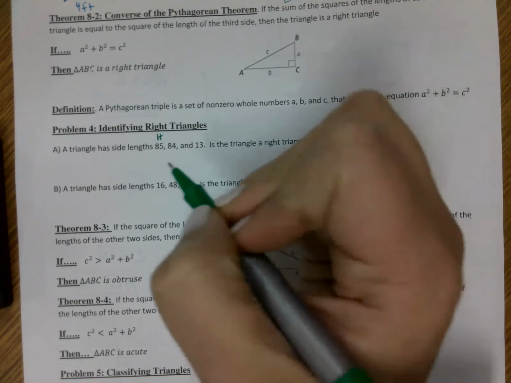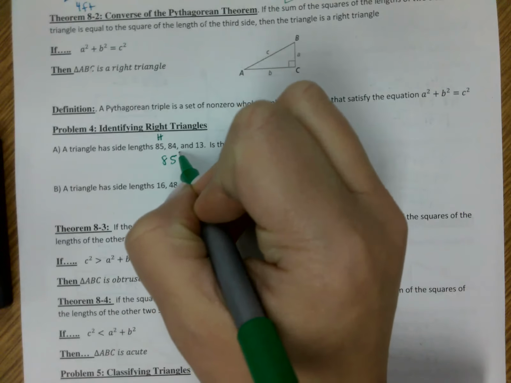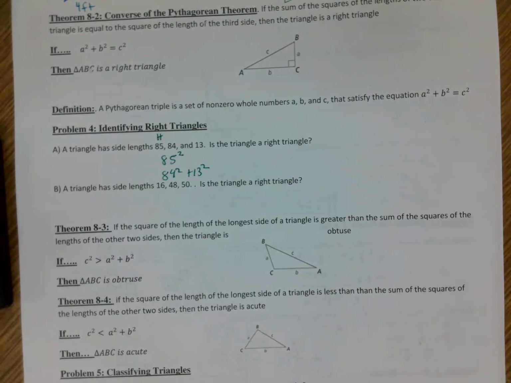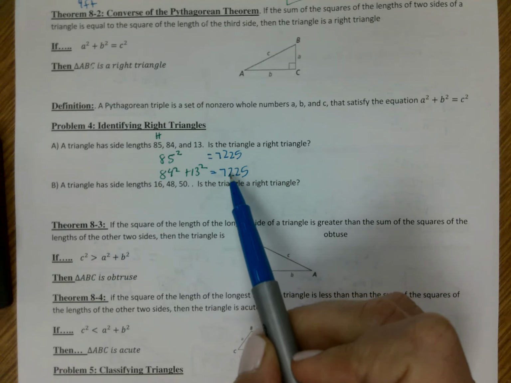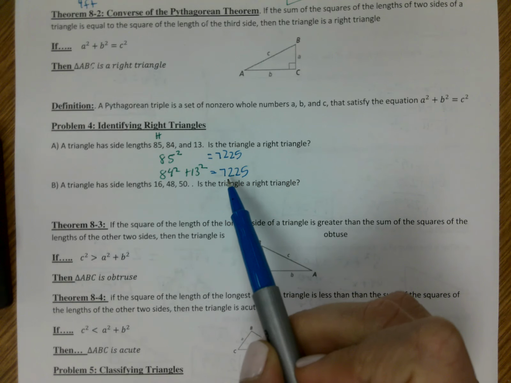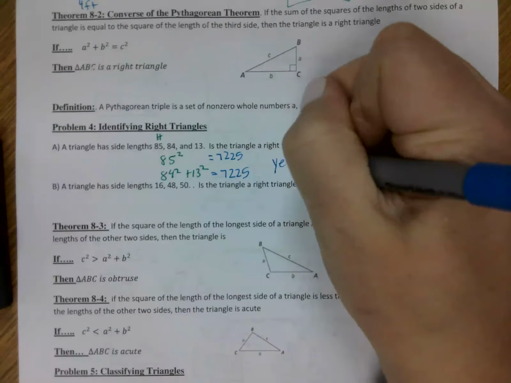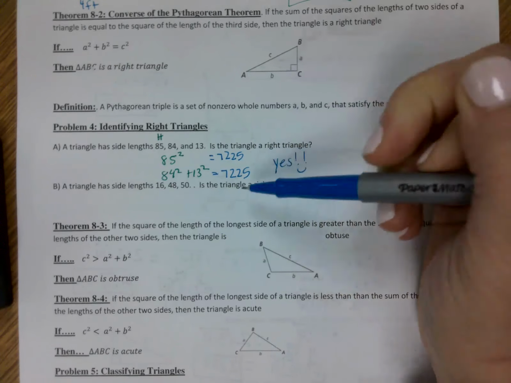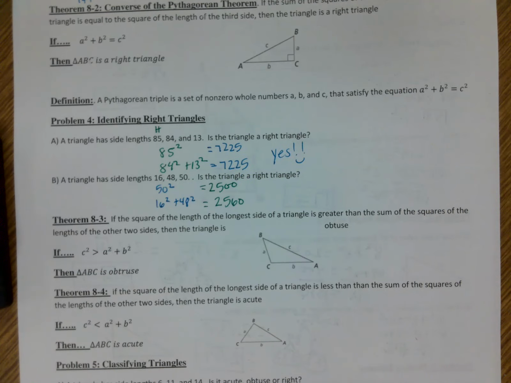I can check to see if this is a right triangle because I want to look to see if 85 squared will be equal to 84 squared plus 13 squared. And then we compare the two lengths. So 85 squared is 7,225 and 84 squared plus 13 squared is 7,225. So is this a right triangle? Yes, this is a right triangle because these two are congruent. Pause the video and try to see if this one is a right triangle.